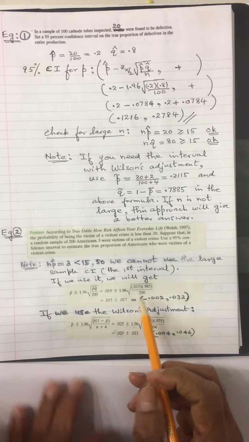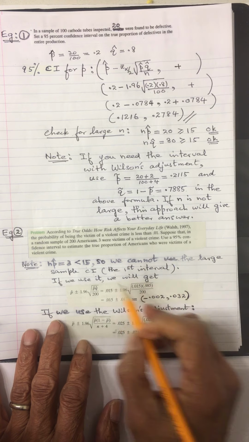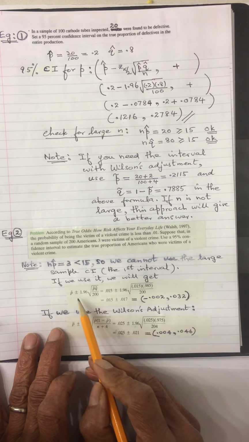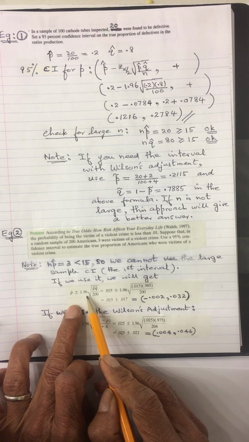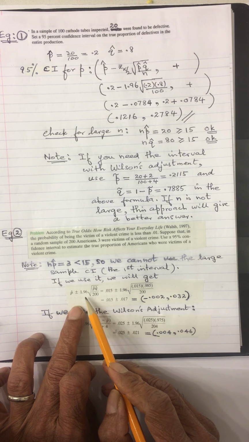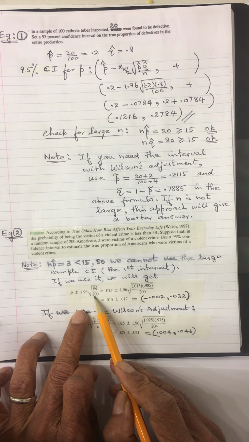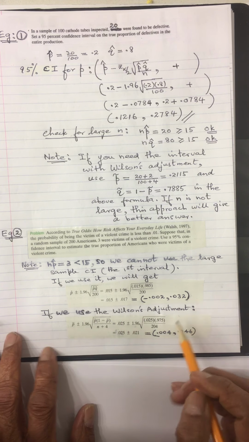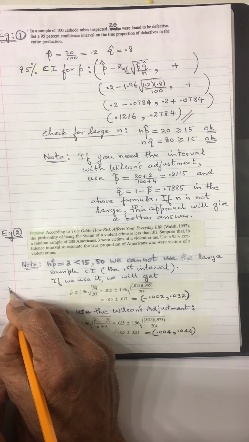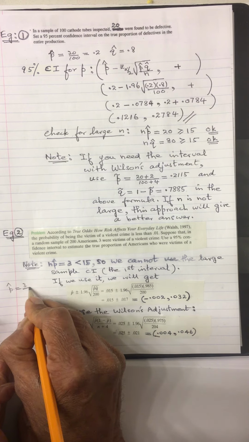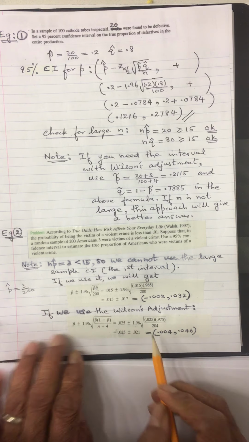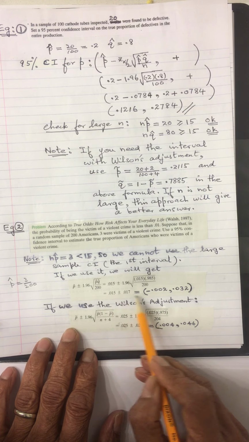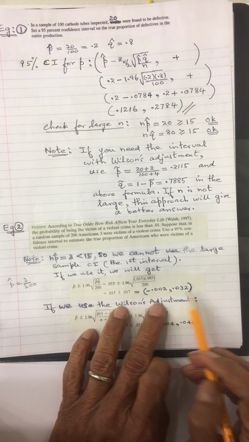Now suppose you did not even check that and you use this formula, with 95%, 1.96, the p hat, and n. The p hat value is going to be 3 divided by 200, and that value is this thing. Then you are going to end up with this interval. You can see what happened.